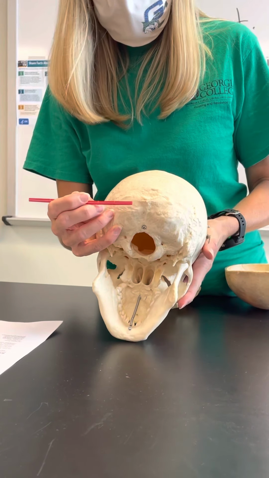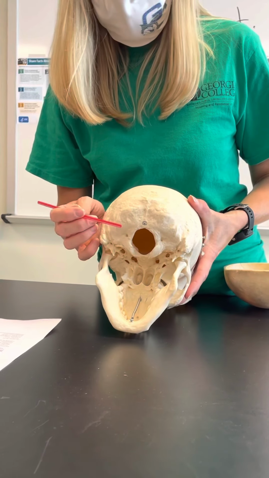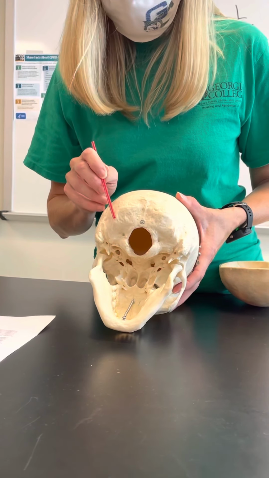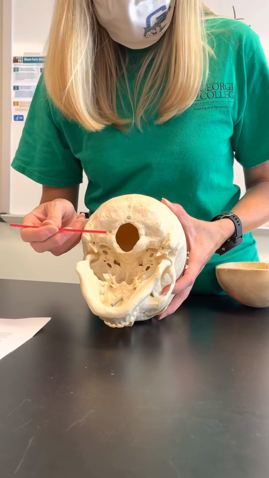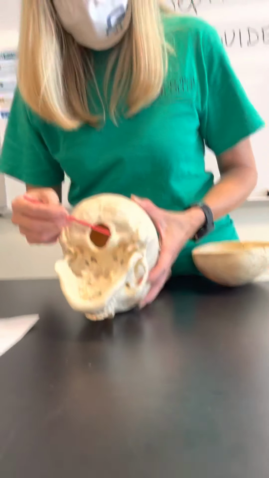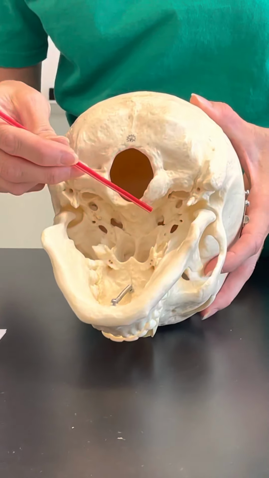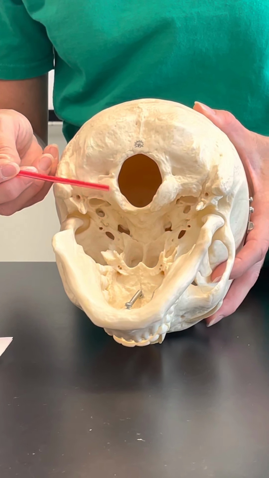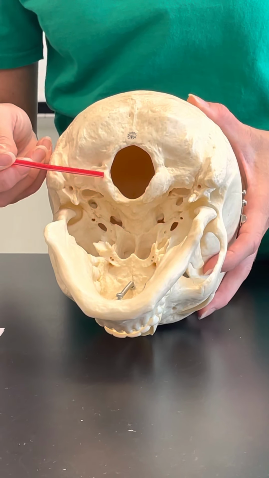If we go a little bit more to the inferior aspect of the skull, looking at the occipital bone, you can see the occipital condyles. So these are rounded surfaces that allow for articulation with another bone. So the occipital bone is going to articulate with the first bone of the vertebral column.